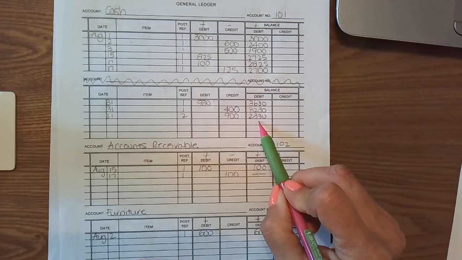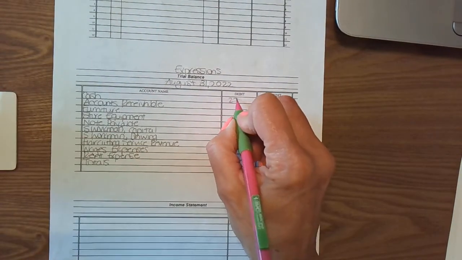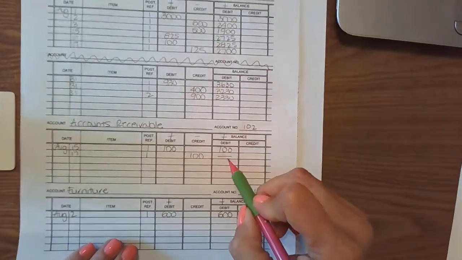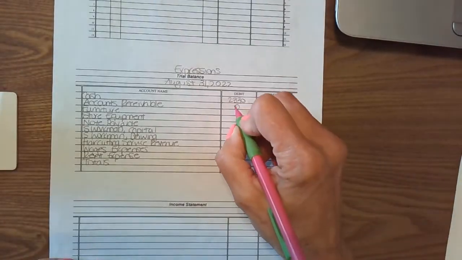Okay, so again, what we're going to do here is we're going to take the very ending balance from each one of our ledgers and put it either on the debit or credit side, depending on what it is here. So our cash, we end up with a debit of $2,330. We'll put that in our trial balance, $2,330. Accounts receivable ended up being 0, so I'll just put 0 on the debit side.